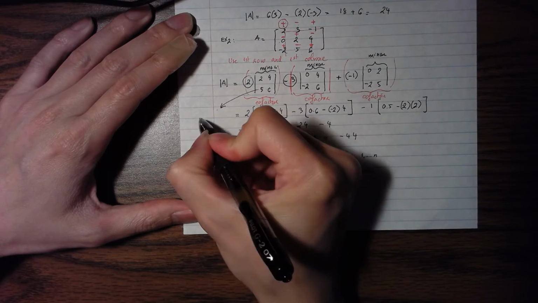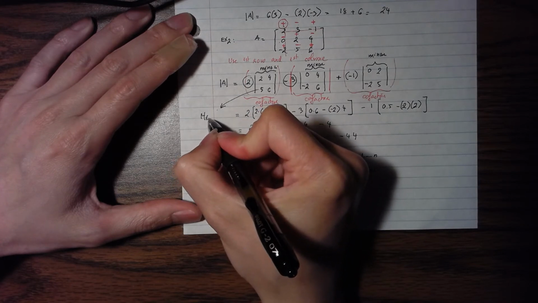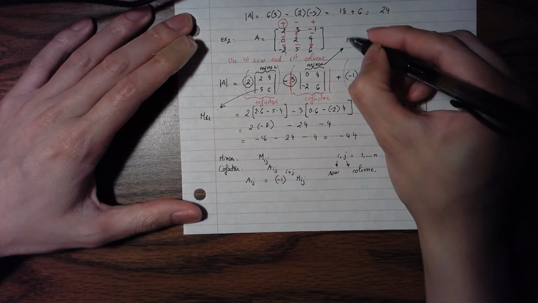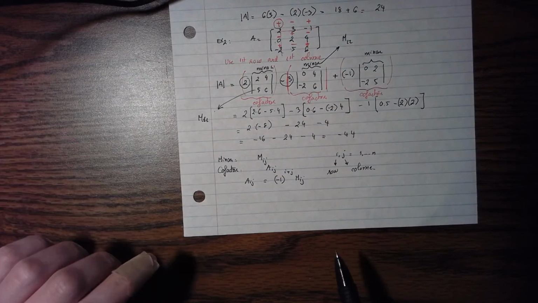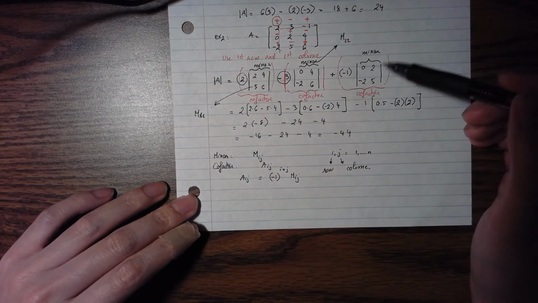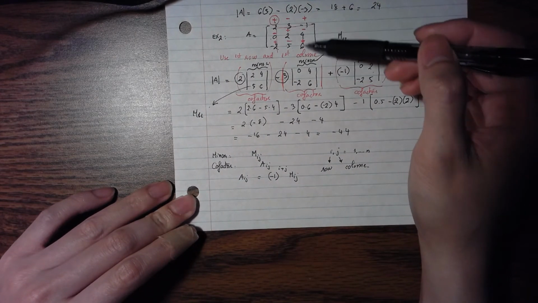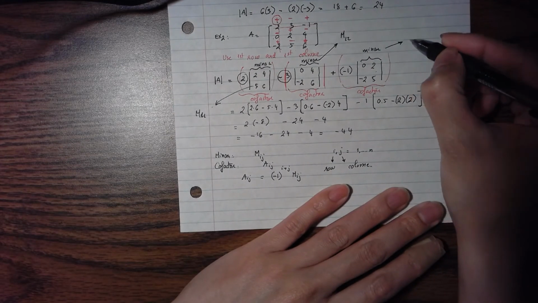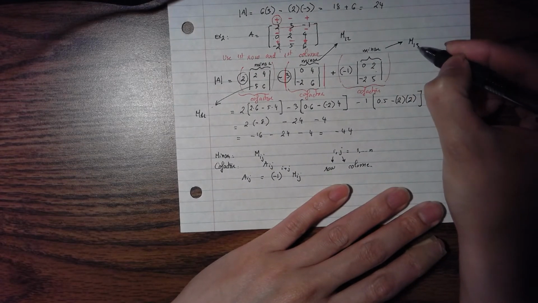That's the minor. This minor over here will be M12, because it's the first row, second column, and over here, first row and third column, so this minor will be M13.